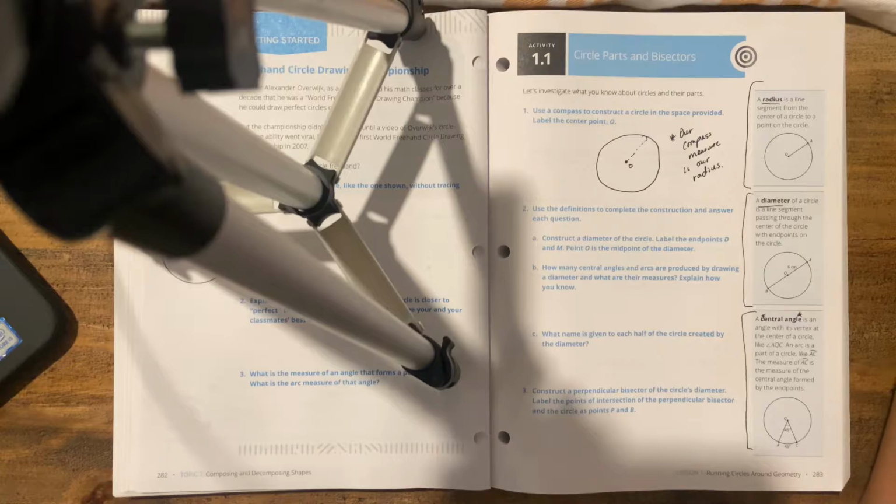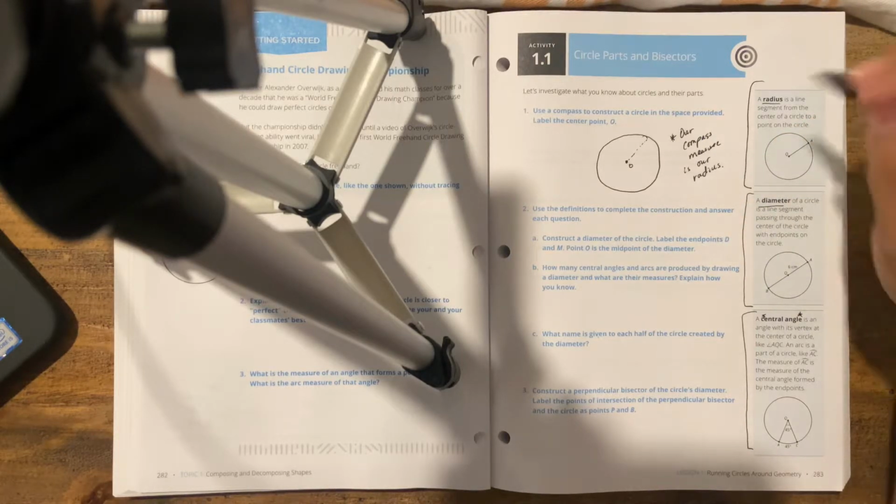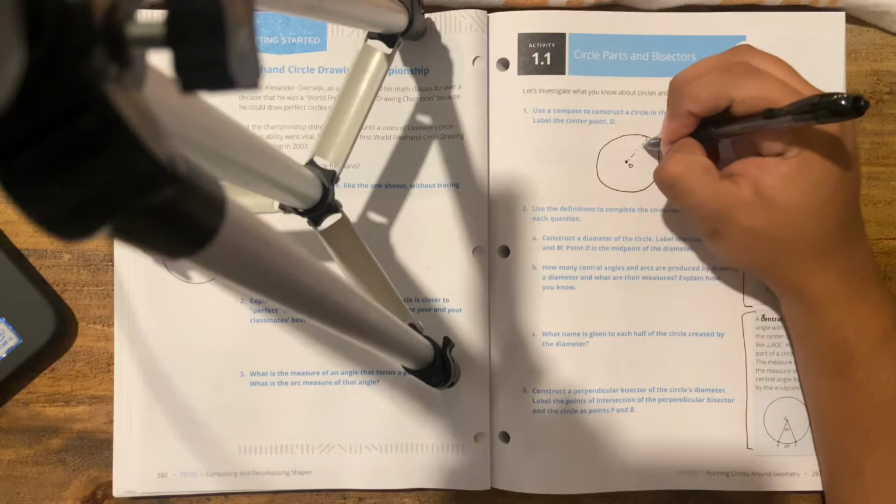Number 2, use the definitions to complete the construction and answer each question. Construct the diameter of the circle. Label the endpoints D and M. Point O is the midpoint of the diameter. So we finish out this thing.